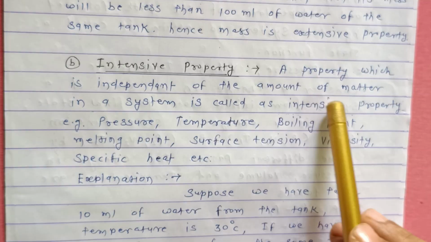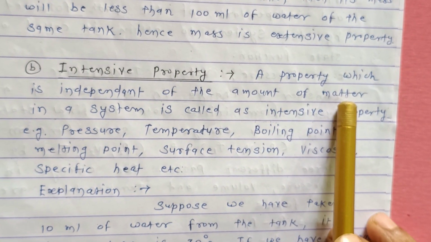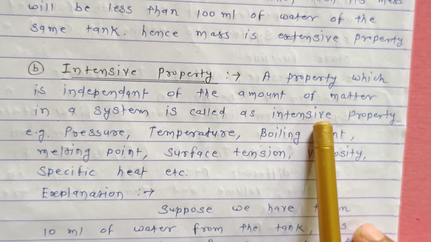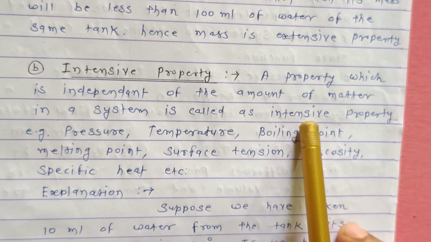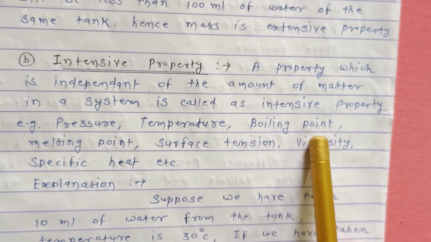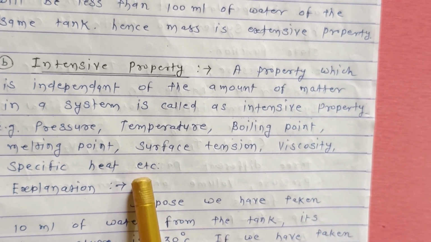It is the property which is independent of quantity of matter present in the system. Means whatever the quantity of matter you have taken, that property is not changing. If quantity is more, property will be same. If quantity is less, property will be same. For example, pressure, temperature, boiling point, melting point, surface tension, viscosity, specific heat, etc.